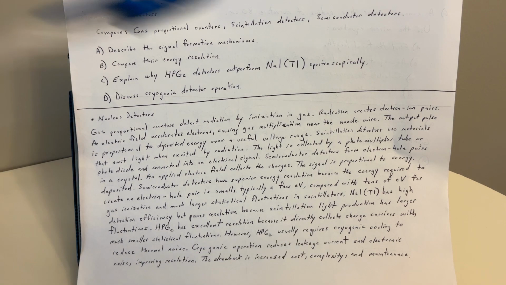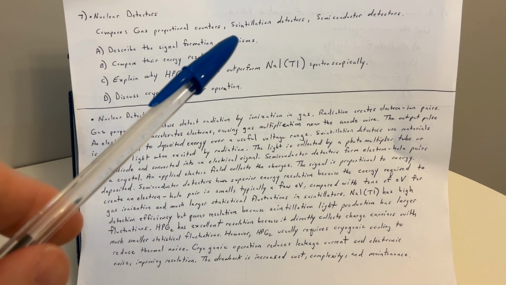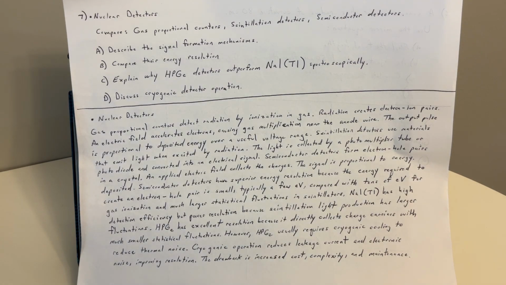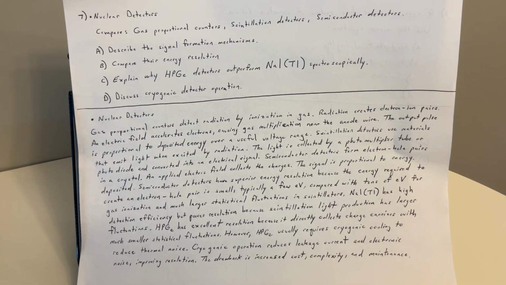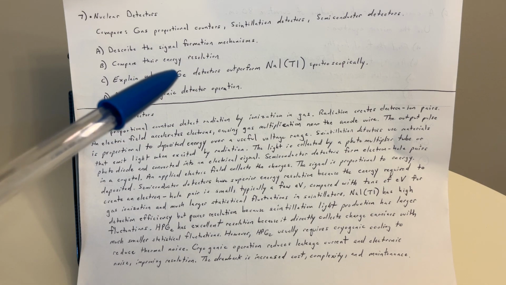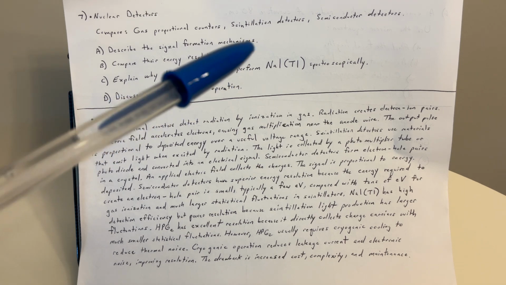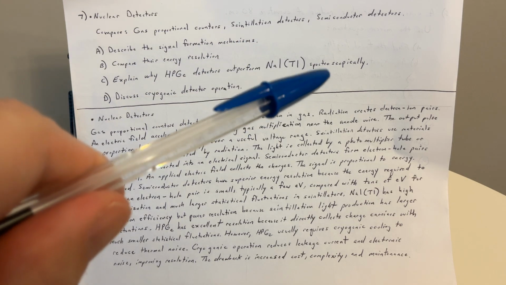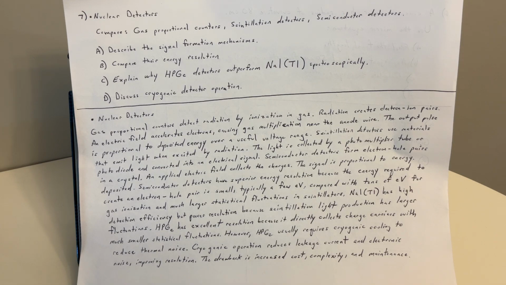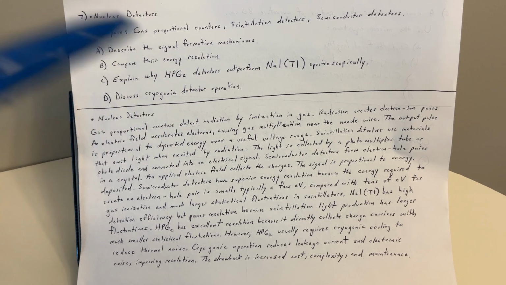Okay, 7. I'm going to read A, B, C, and D, and then it all encompasses here. For number 7, compare gas proportional counters, scintillation detectors, and semiconductor detectors. Describe the signal formation mechanisms, compare their energy resolution. Explain why a high purity germanium detector outperforms the thallium doped sodium iodide scintillation detector spectroscopically. Nuclear detectors problem. We're also going to discuss cryogenic detector operation.